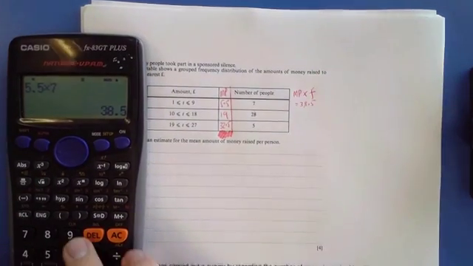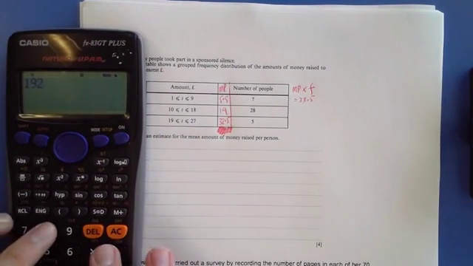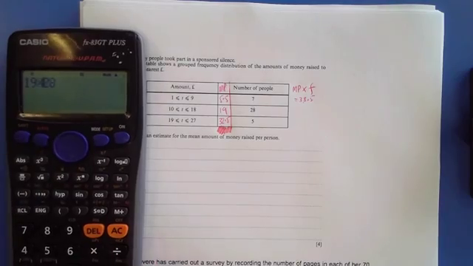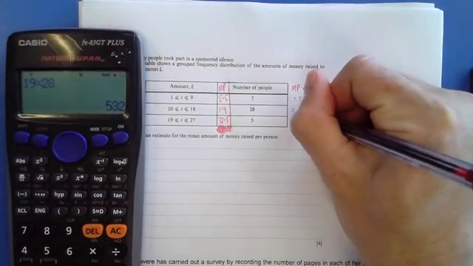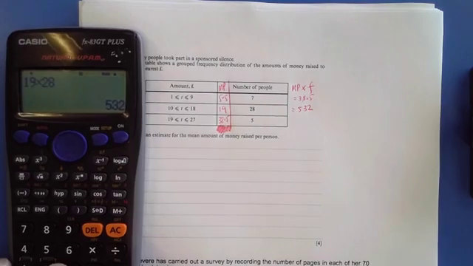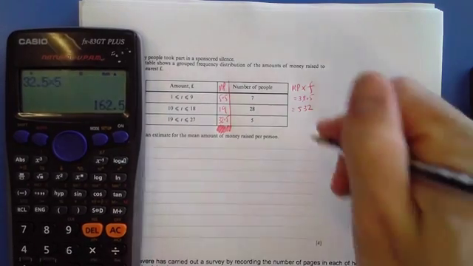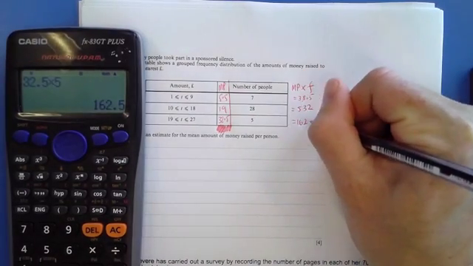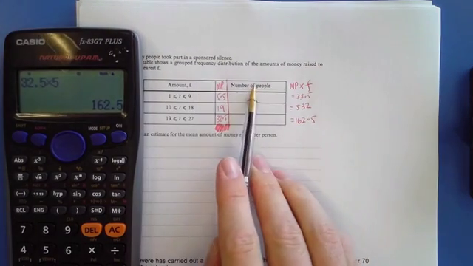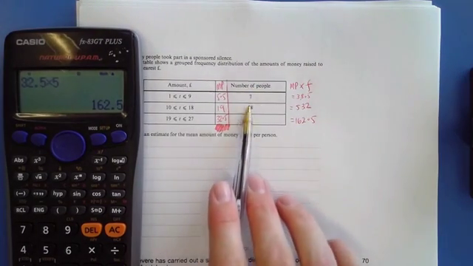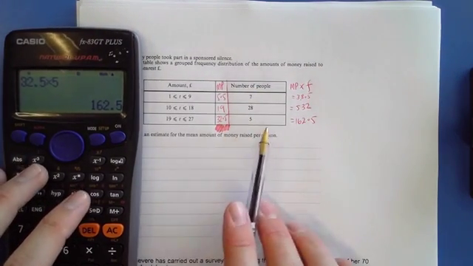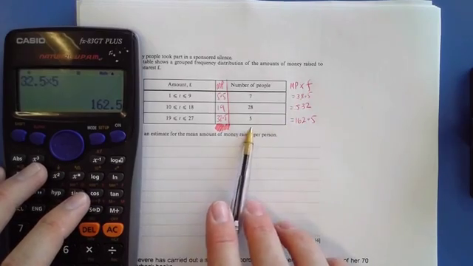And then 19 times 28 gives me 532. And then 32.5 times 5 gives me 162.5. The next thing I do is I add up all of these people, because the mean, to work out the mean, is the number of them all added up divided by how many.